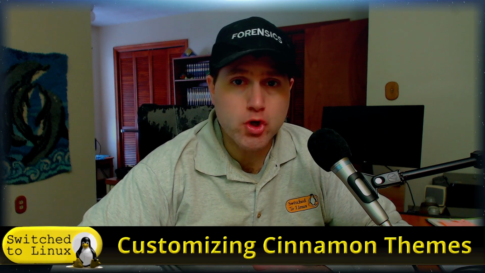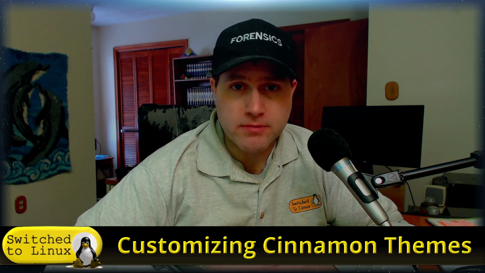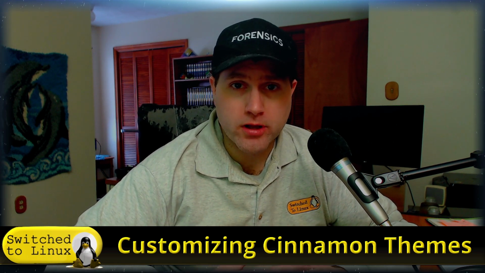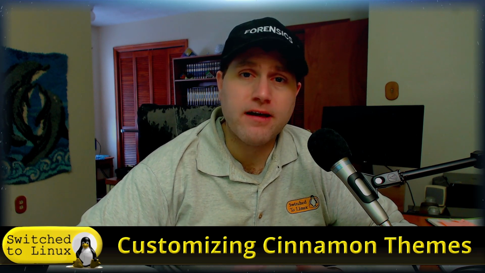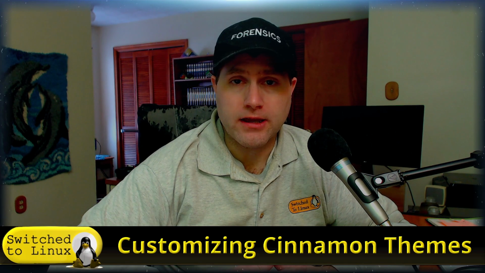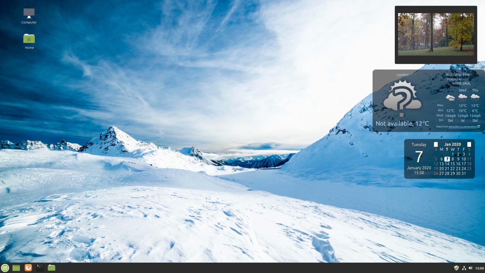So we're going to be moving towards the theme that you might have seen in my new work computer, which is a low-end computer for web design development type stuff. So that's kind of what we're going to be looking at doing. And here we are on Linux Mint Cinnamon 19.3.